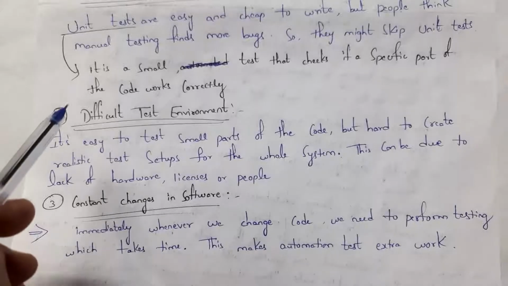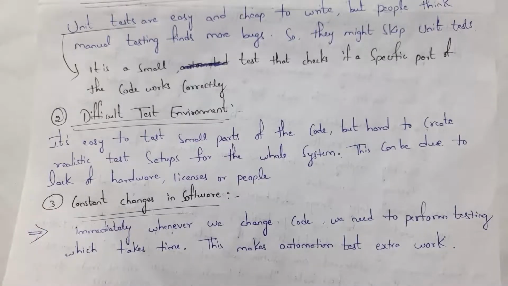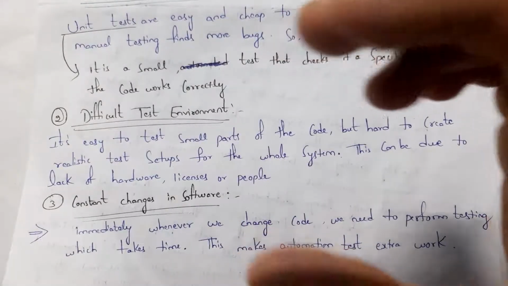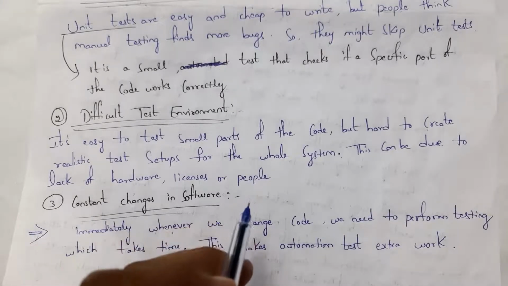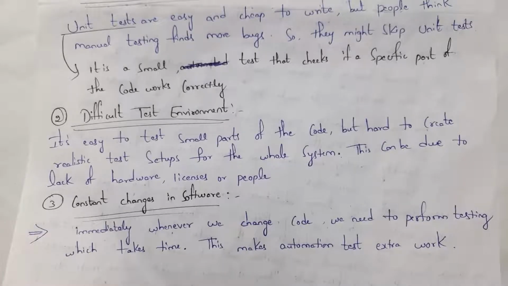The second one is difficult to test environments. Testing is very easy, but creating the setup for testing is very tough. If you want to create systems for testing, then you need to purchase high-end hardware for the system, and you need to hire people in order to perform testing. That is nothing but hiring a testing team. And in order to perform testing, you need to purchase licensed software, which is costly. So testing is very easy, but creating system setups for testing is very tough.